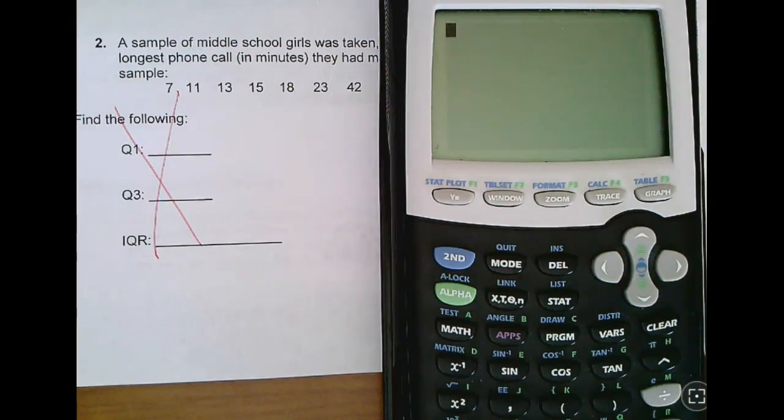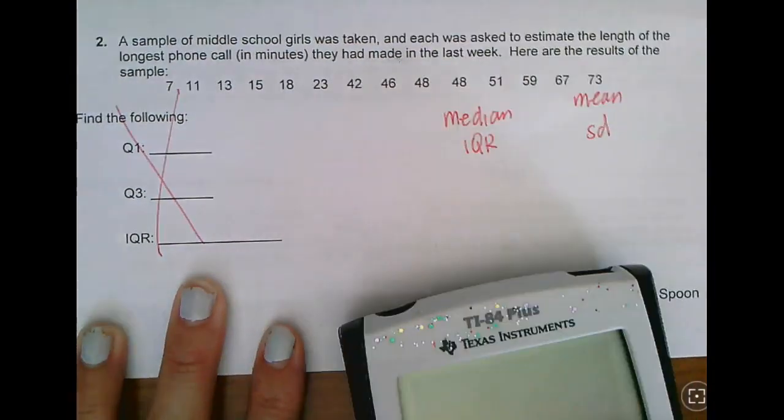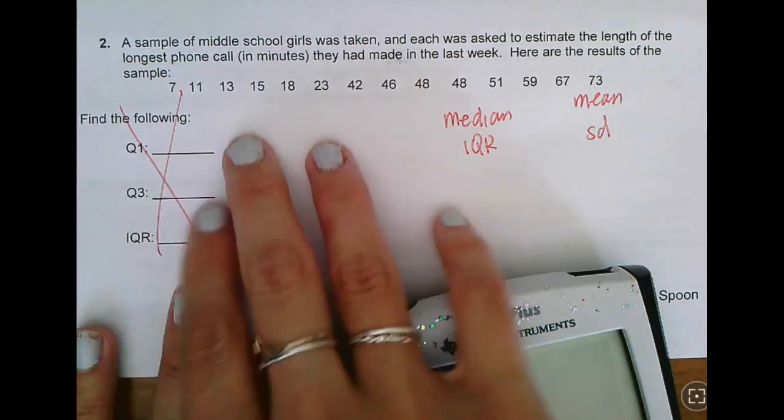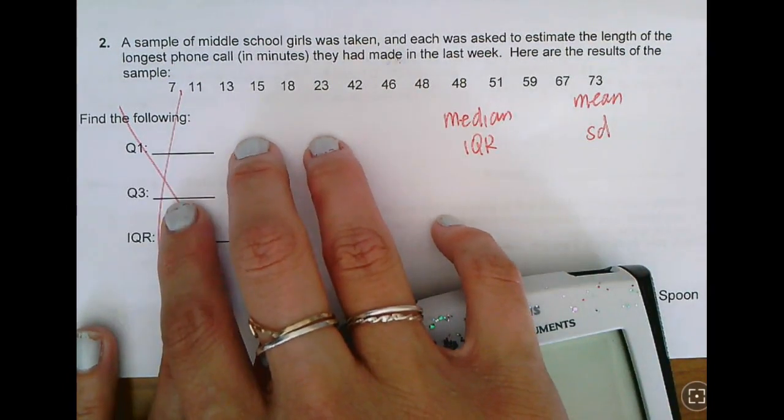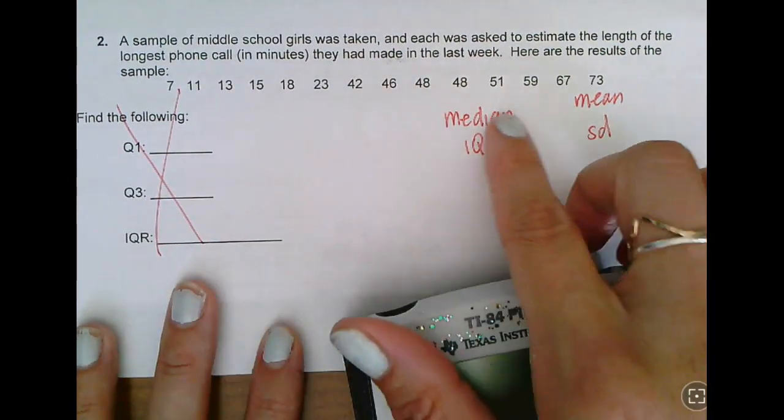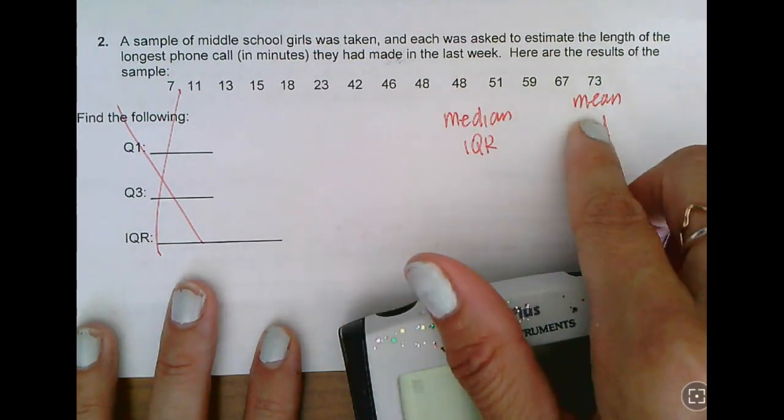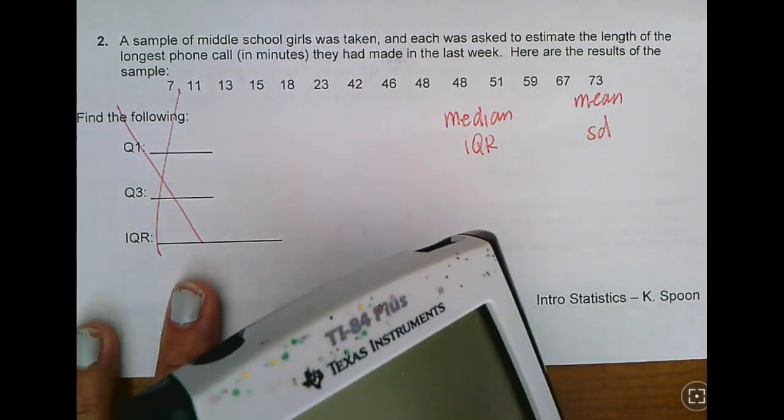So you have instructions in your lecture notes for how to do these things in the calculators, but I thought I'd walk you through it. So you can either try the instructions in the lecture notes or just watch this video, and I'll show you how. We're going to use this data set, which is middle school girls and the length of the phone call they had last week, the longest one. And I'm going to show you how to find median, IQR, mean, and standard deviation using the big calculator.